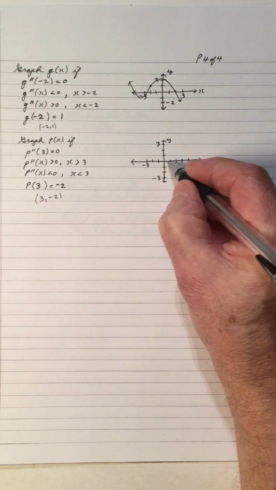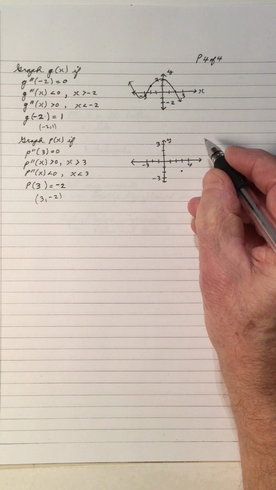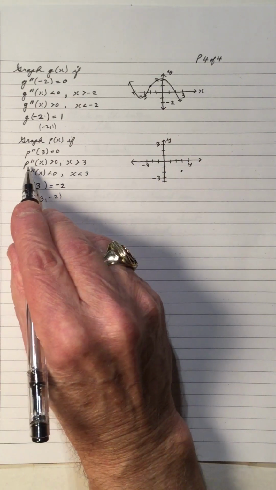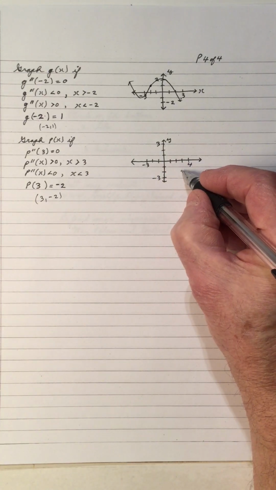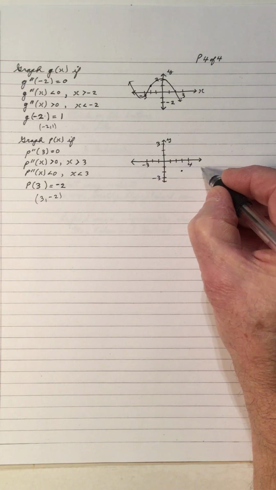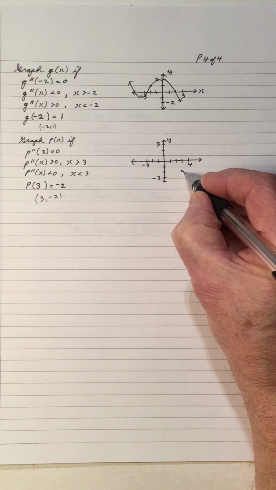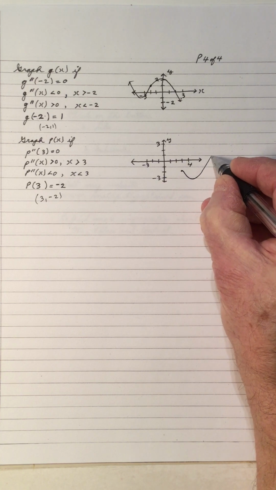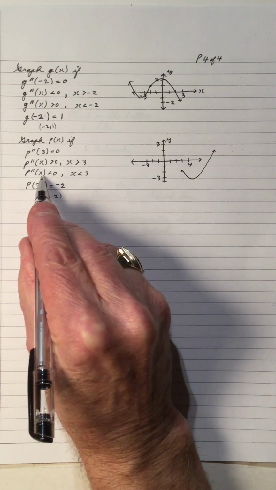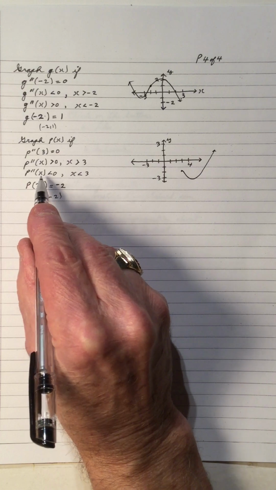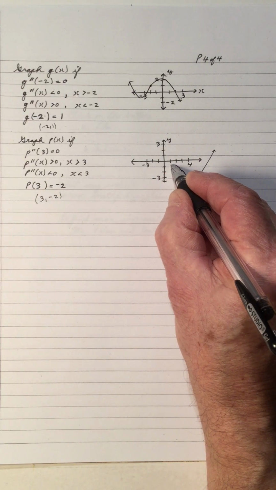So x is 3, y is negative 2, this is the point right here. The concavity is positive to the right of 3. So it goes through here, opens up, and then goes up. And on the left side of 3 is the negative concavity. So it has to open downward. So it goes up first and then it comes down.